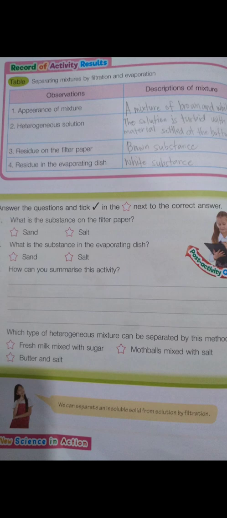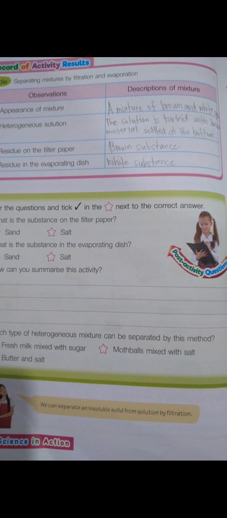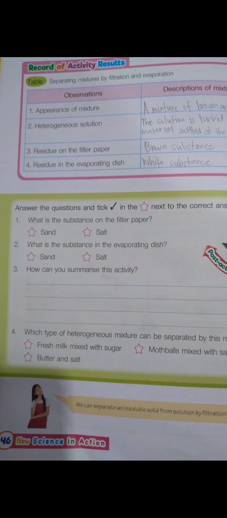Please answer the questions and tick the star next to the correct answer. That's all you have to do. Okay, understand?